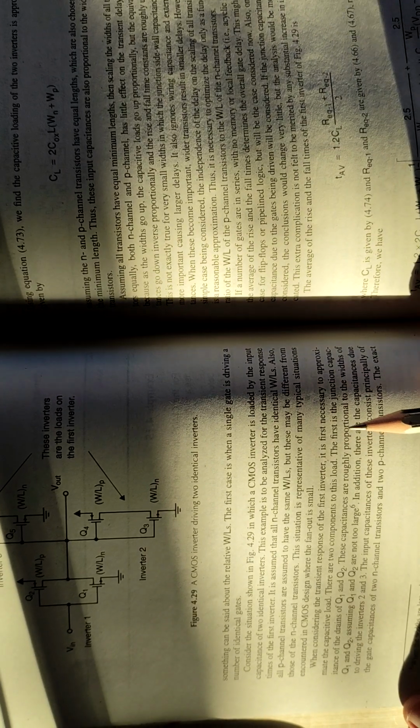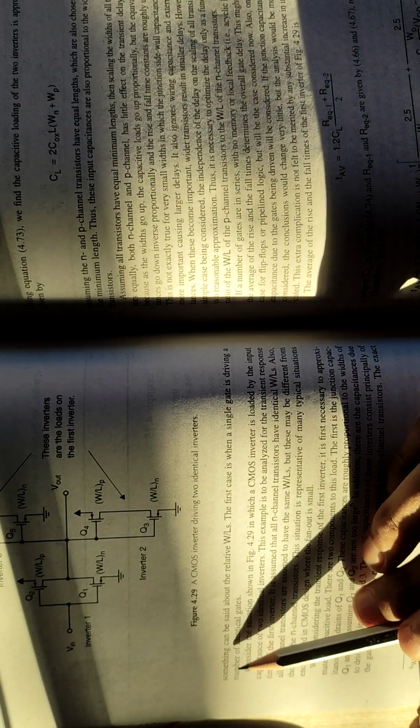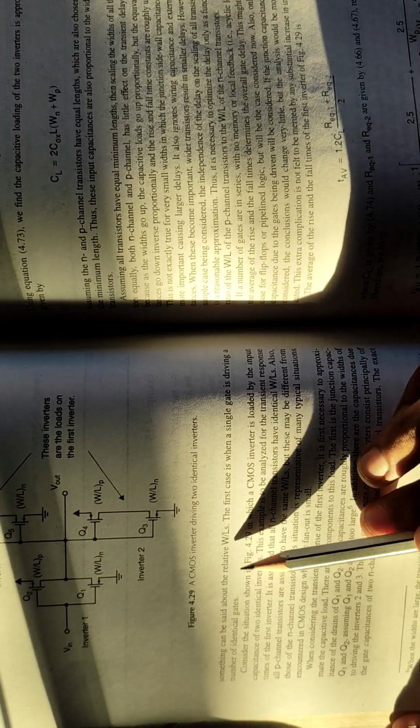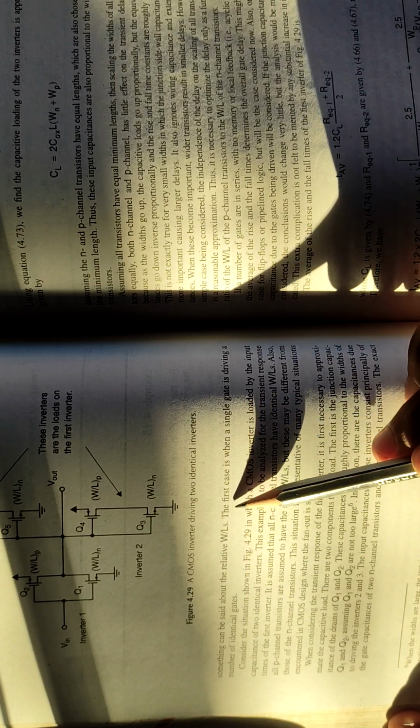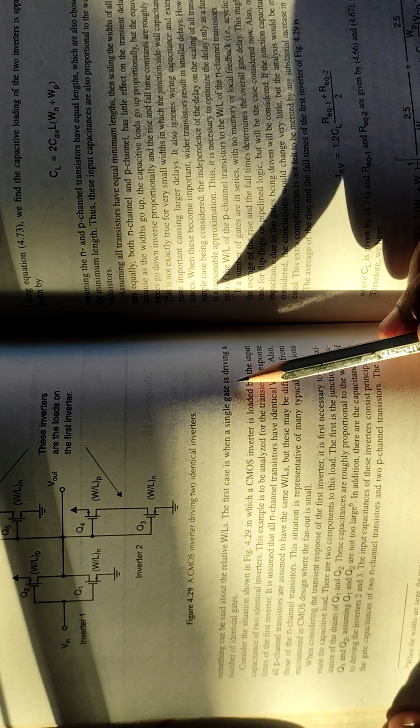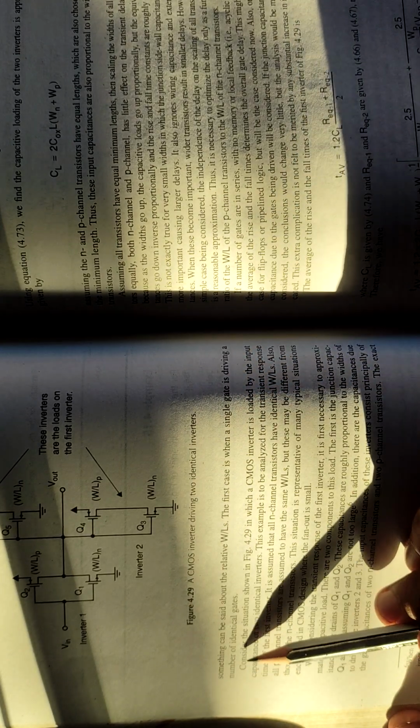Here you can see the figure: a CMOS inverter driving two identical inverters. Something can be said about the relative W by L's. The first case is when a single gate is driving a number of identical gates.